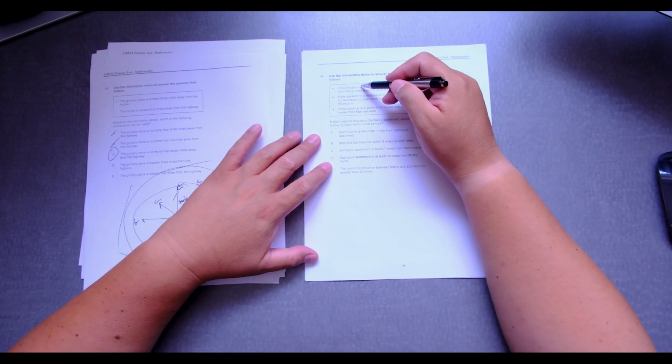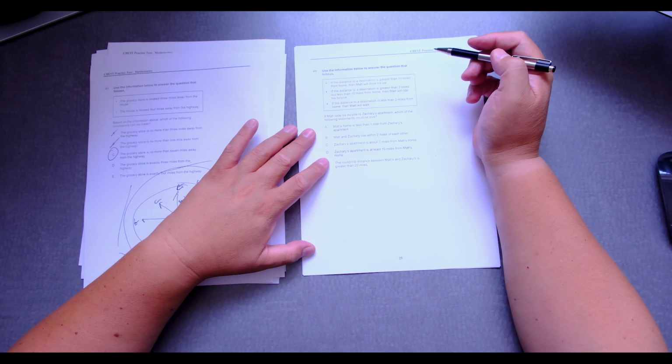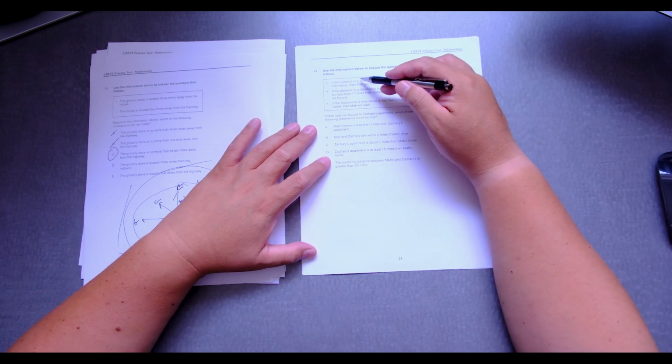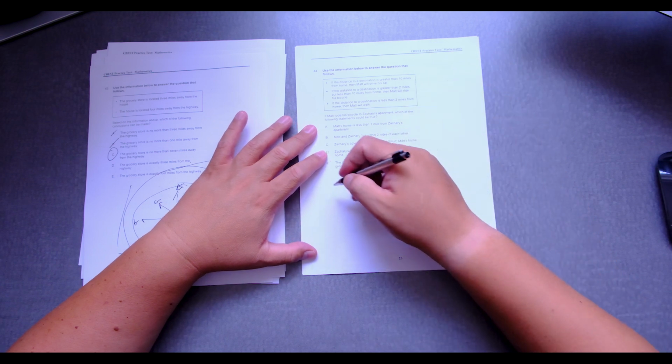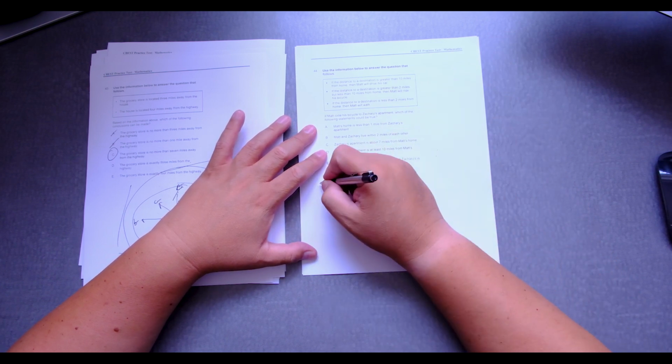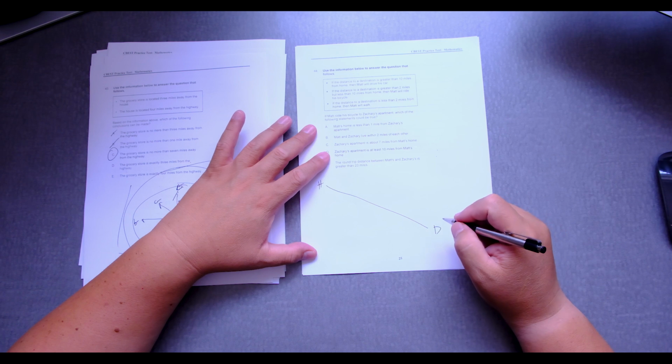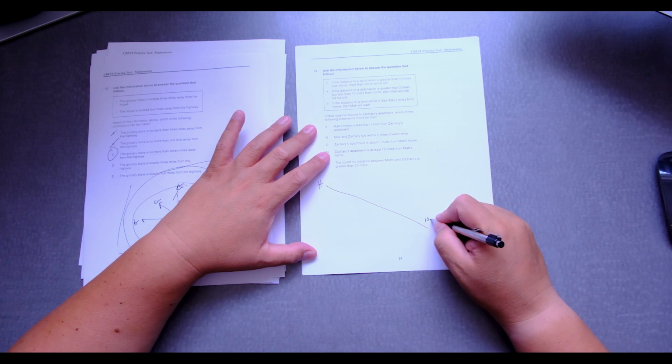If the distance to a destination is greater than 10 miles. All right, I don't know. Let's say this is home. This is the destination. 10 miles. 10 miles.